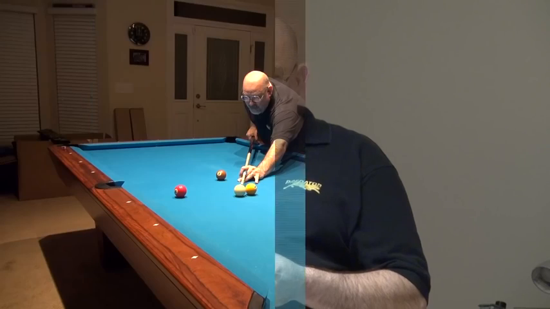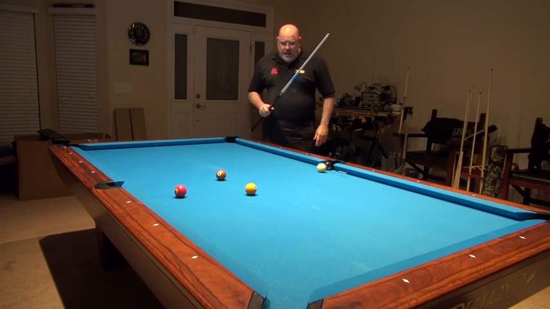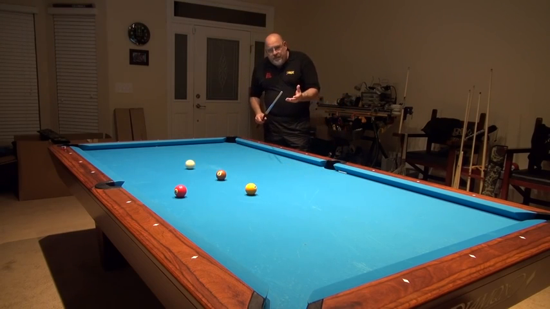And there it is. From this point, you could call your 8 ball in the corner pocket and just let the shot go, and with confidence make that 8 ball and win the game.